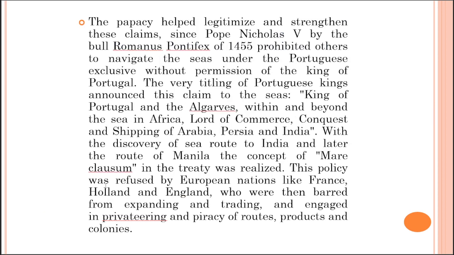The papacy helped legitimize and strengthen these claims, since Pope Nicholas V, by the Bull Romanus Pontifex of 1455, prohibited others to navigate the seas under the Portuguese exclusive without permission of the King of Portugal. The very titling of Portuguese kings announced this claim to the seas. King of Portugal and the Algarves within and beyond the sea in Africa, Lord of commerce, conquest and shipping of Arabia, Persia and India.